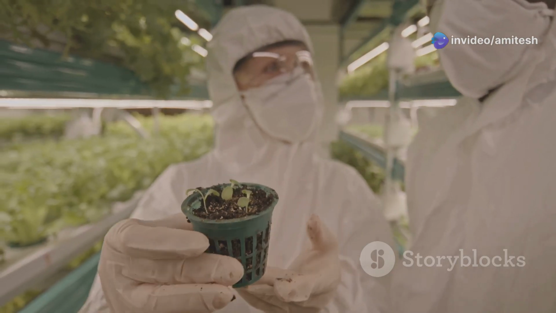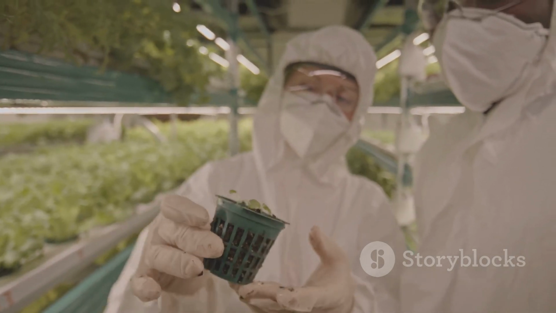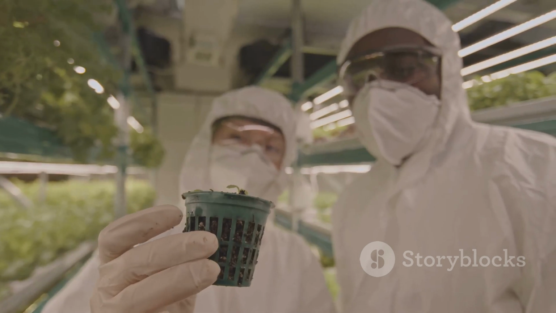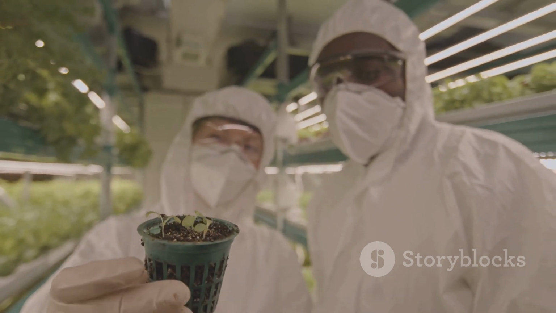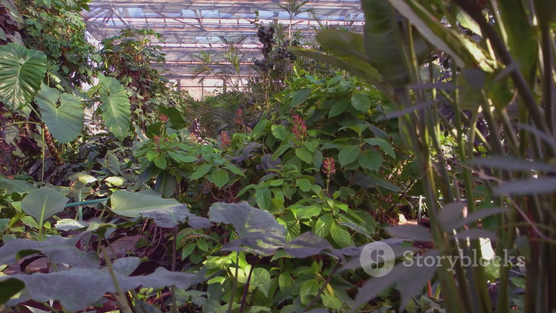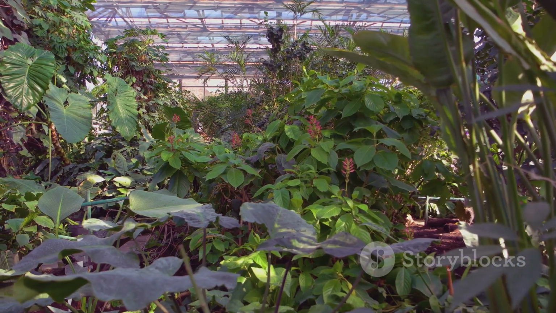In conclusion, recognizing the distinct characteristics of monocots and dicots allows us to appreciate the incredible diversity of the plant kingdom and utilize this knowledge for practical applications that impact our lives and the environment. By understanding these fundamental differences, we gain a deeper appreciation for the complexity and wonder of the plant world.